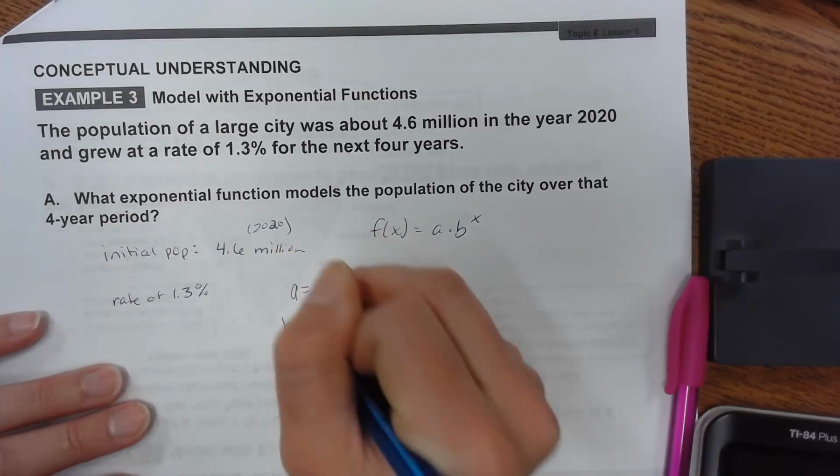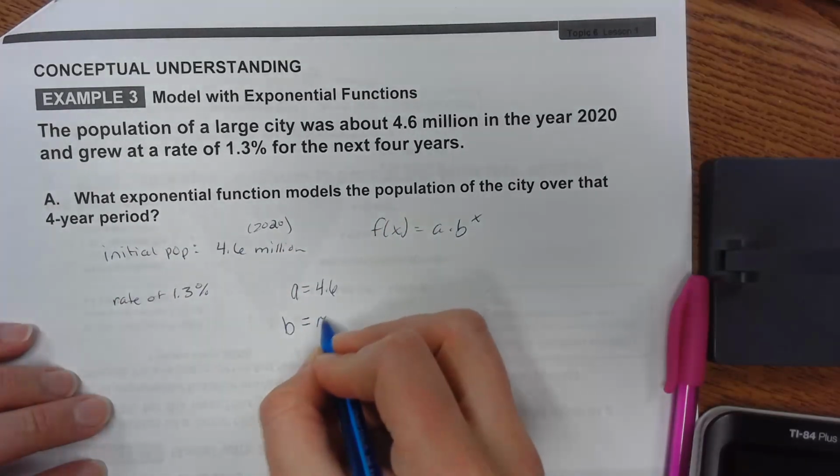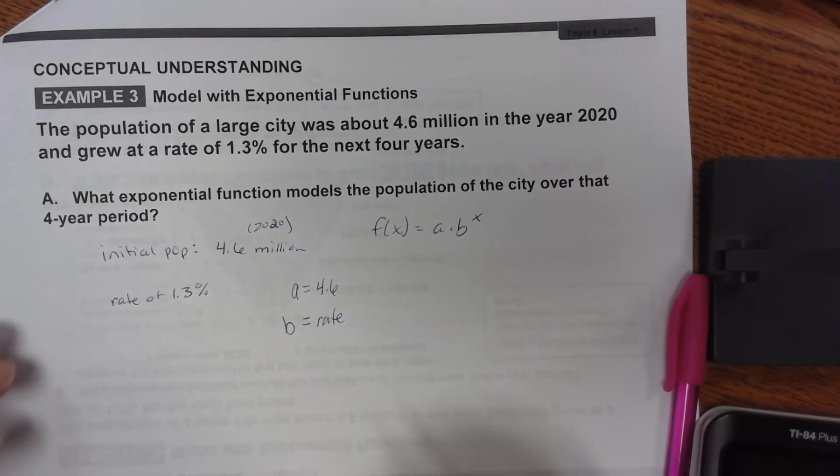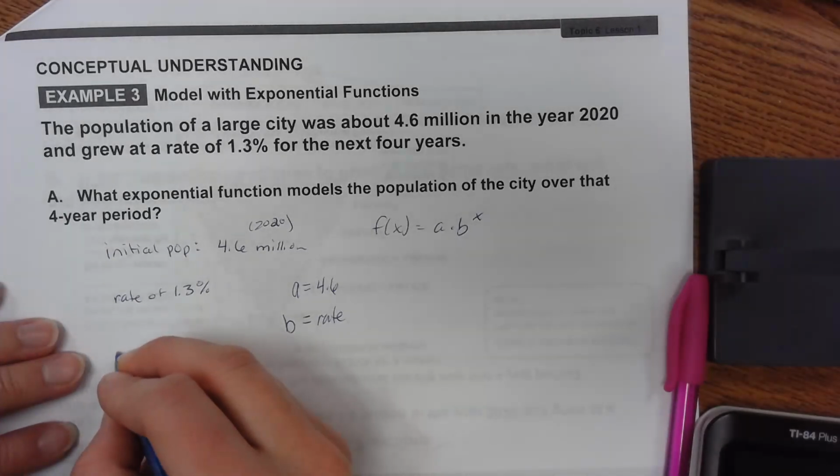B is a rate. If our population is growing, not only do I have the 4.6 million, but now we're getting bigger. And so in order to grow, we've got to be over 100%.